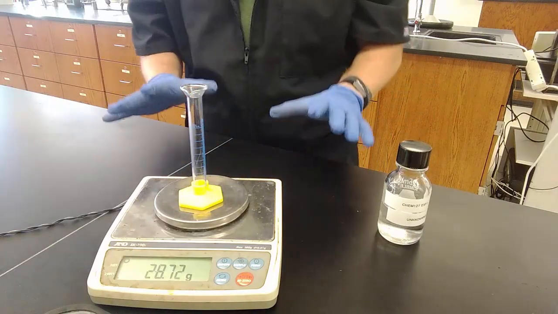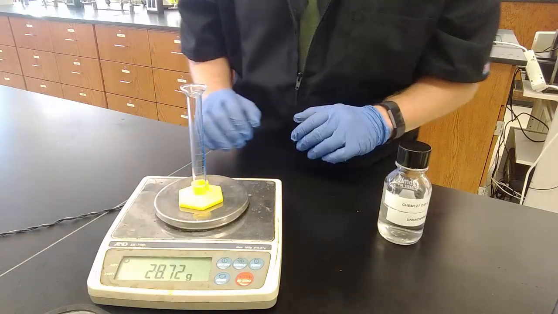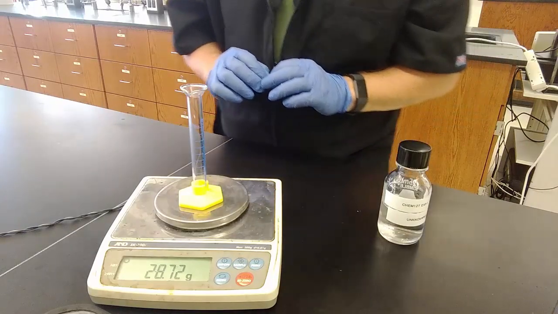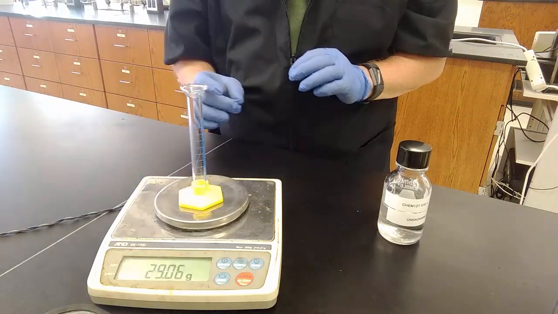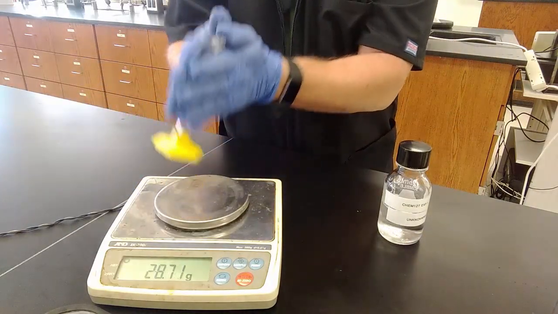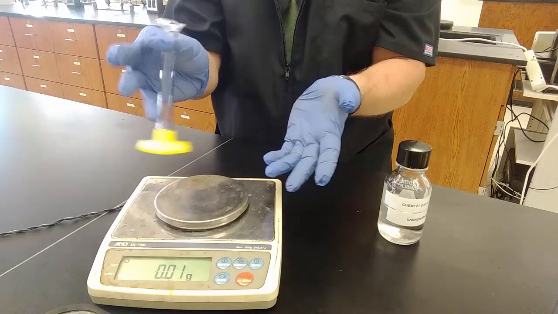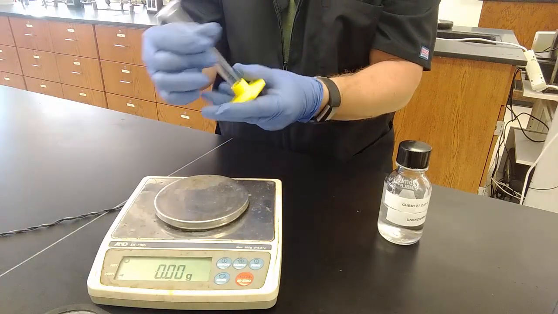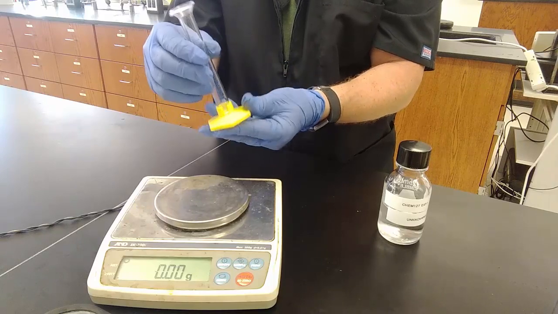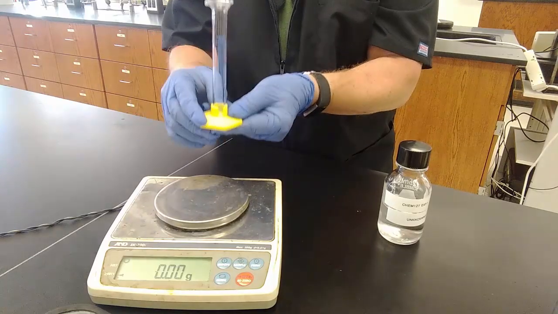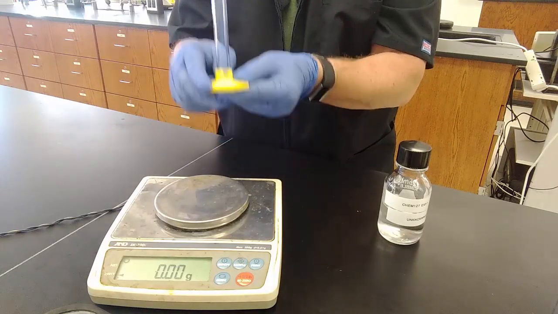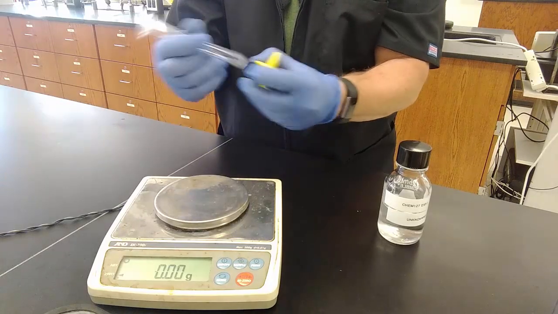All right, you don't want to touch the table when you're weighing things. It's a bad idea. So 28.72 is the mass of our graduated cylinder empty. Now notice I'm not rubbing my fingers all over this. I have gloves on, so I'm not getting fingerprints and greasy fingers and whatever fried chicken you had for lunch all over the graduated cylinder. It's staying nice and clean, and there's nothing in it.